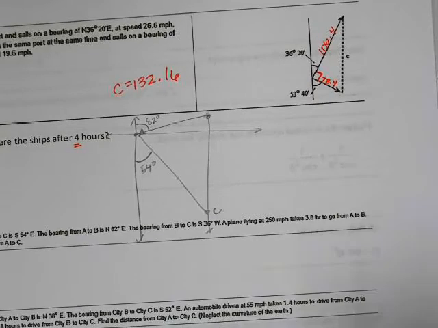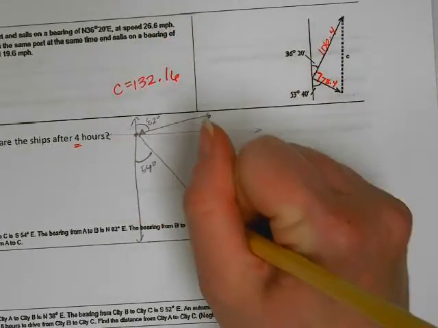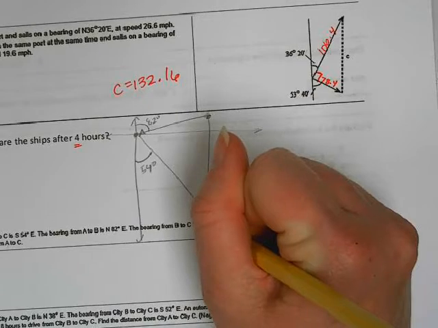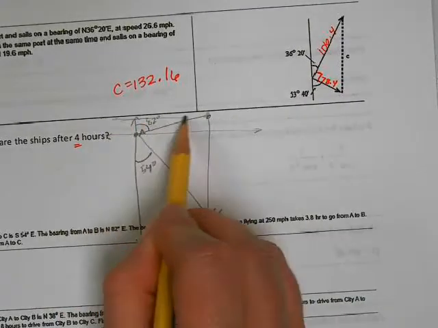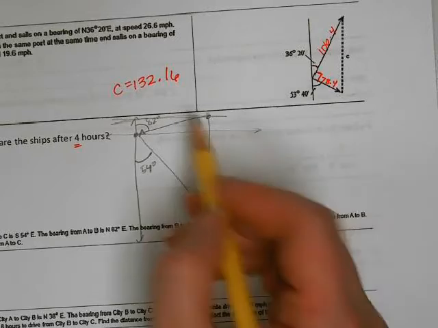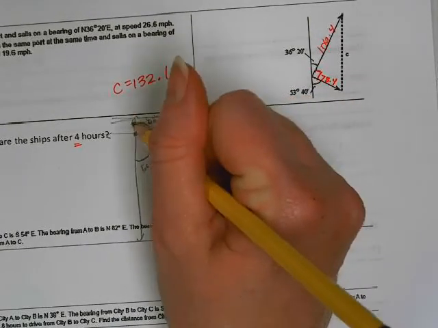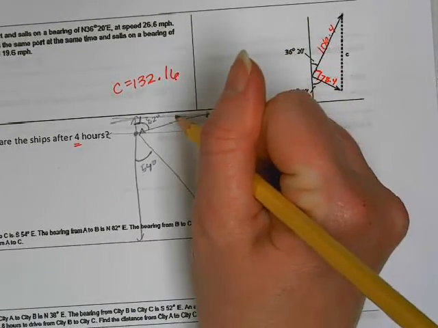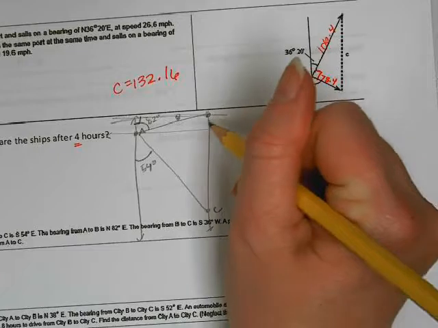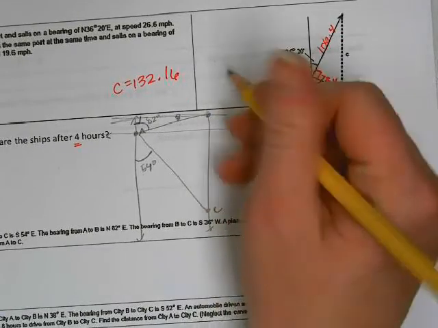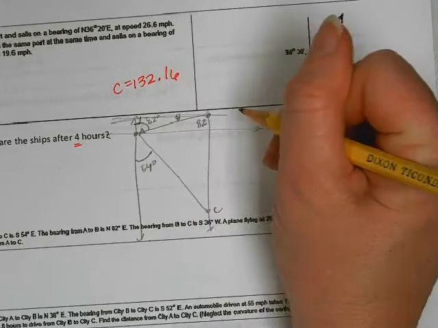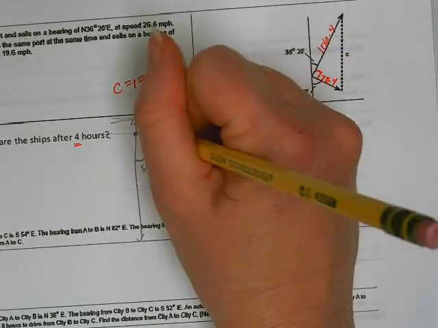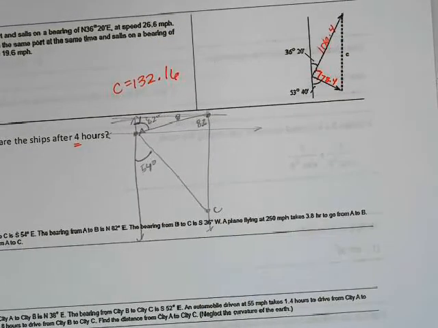So the question is the distance from A to C. So this measurement right here, from A to C. Well, if I were to complete this triangle, draw myself an east-west line like this, I could make myself a 90-degree angle. That would make this little piece 8. That would make this piece of this right triangle 82. That would make this missing piece, I could find that easily.